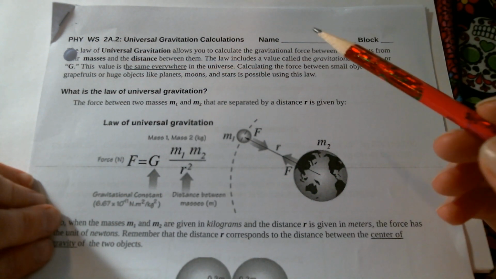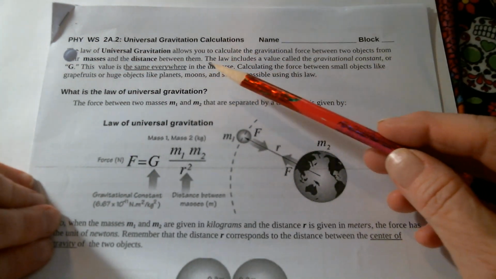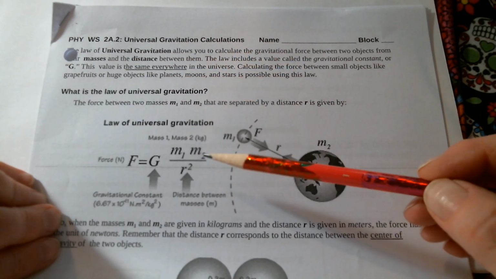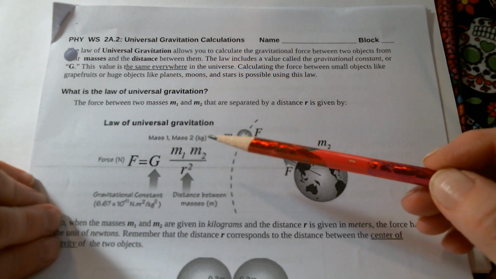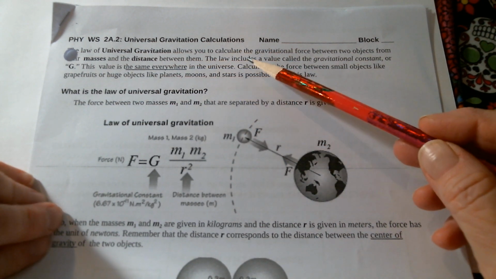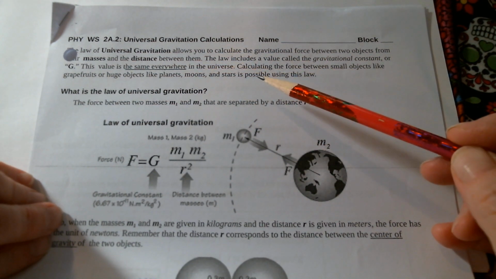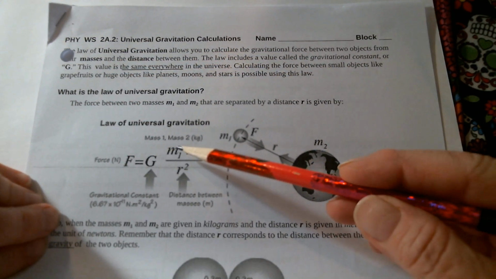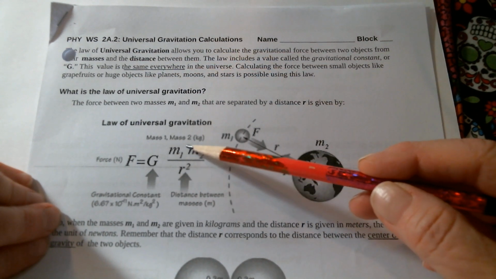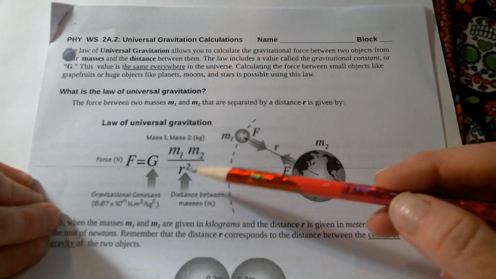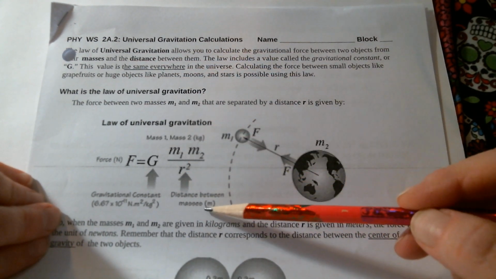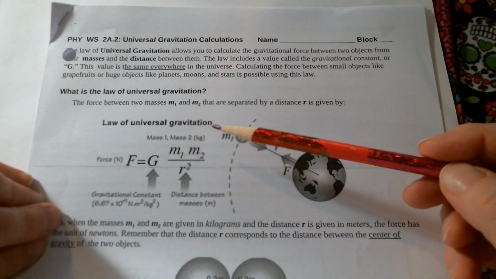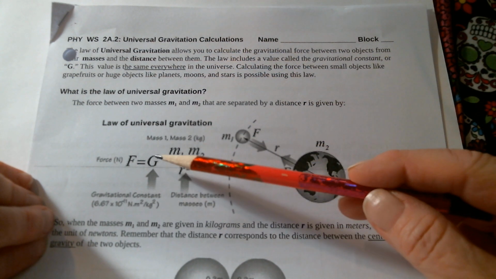Okay, so let's take a look at what universal gravitation is. It's not exactly gravity, because gravity is specific for a certain planet or a certain object. This one calculates the force between two objects based on the mass. So if you look at the formula, it's based on the masses of the two objects and r, which is the distance between them. G is the same everywhere in the universe. It does not matter what planet you're on.